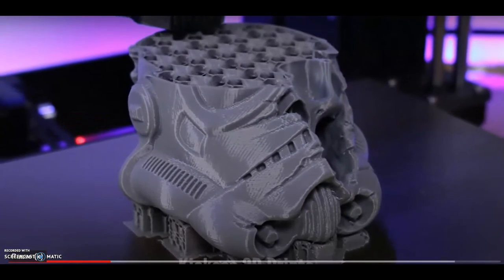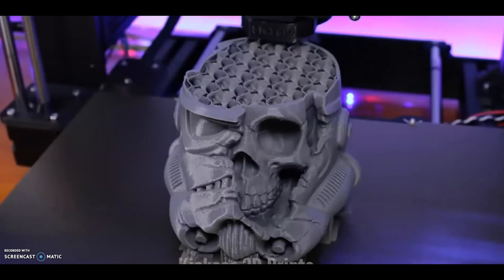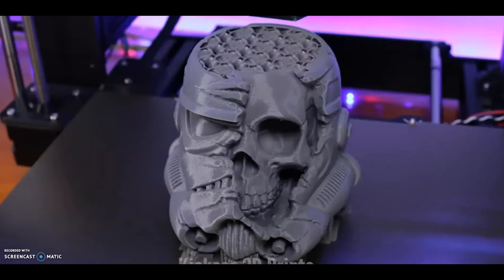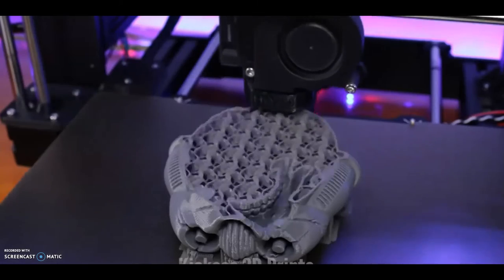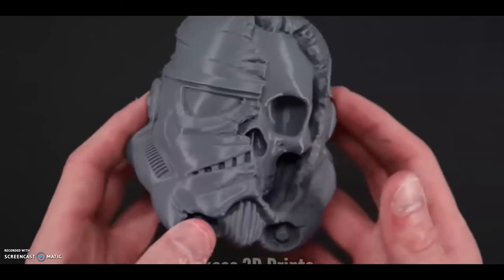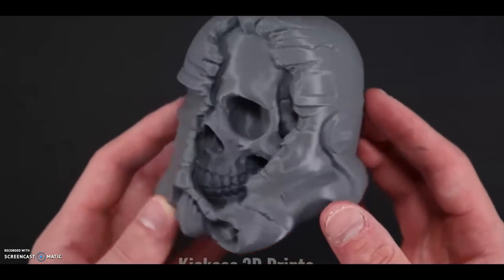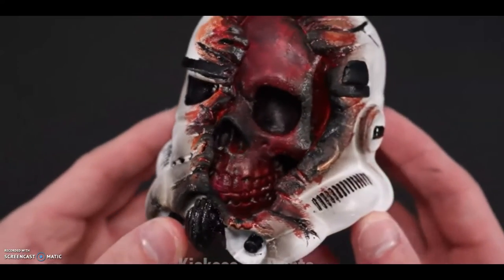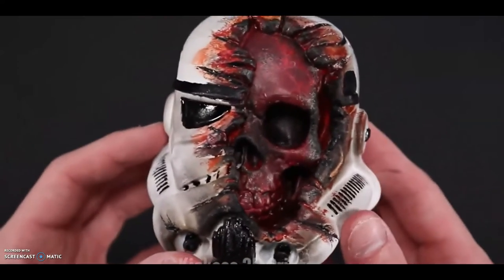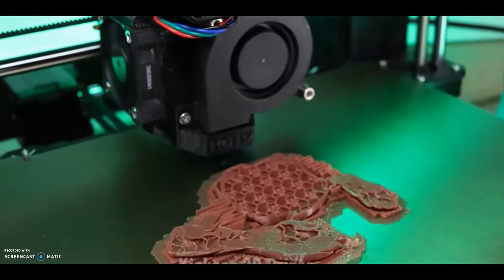So what is 3D printing? 3D printing, or additive manufacturing, is a process of making three-dimensional solid objects from a digital file. The creation of a 3D printed object is achieved using additive processes. In an additive process, an object is created by laying down successive layers of material until the object is created. Each of these layers can be seen as a thinly sliced cross-section of the object.